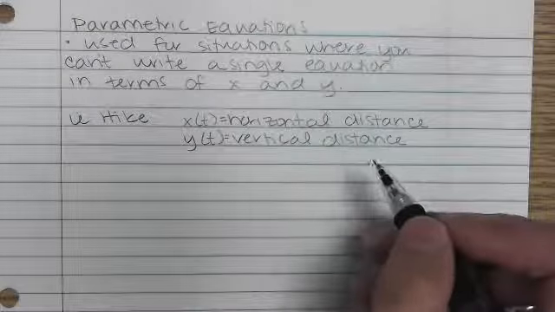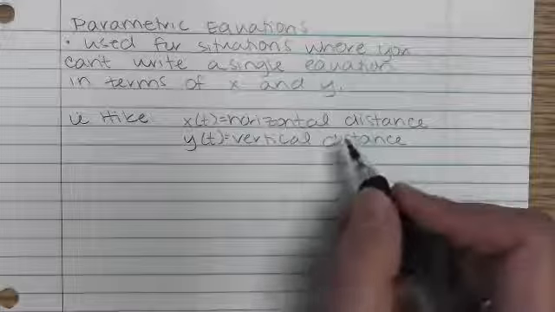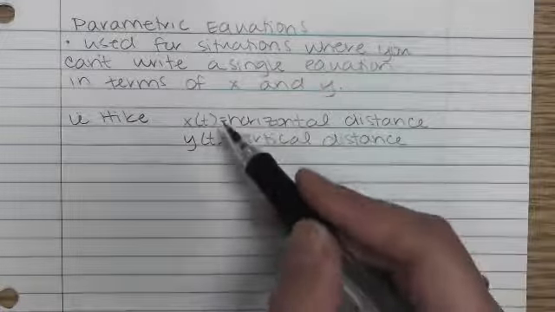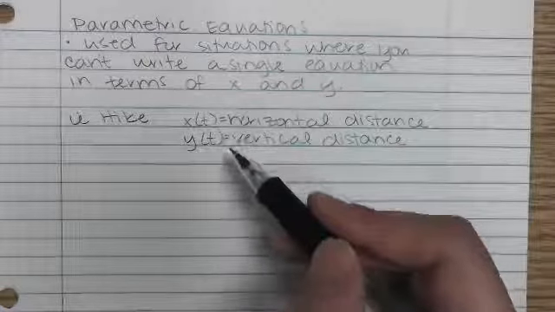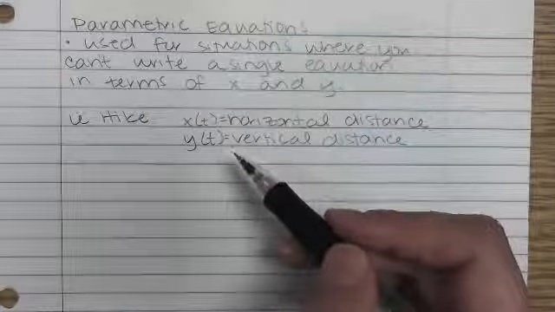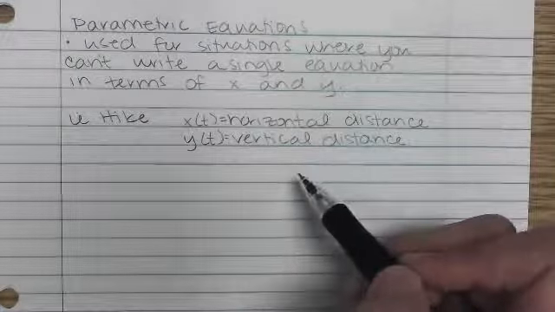It's not a terrible example, but I'm sure you can see some gaps in my reasoning. But this is the idea: we have one common thing, they call it a parameter, and here the parameter would be time, and t is a pretty common variable for a parameter. And then we have two different things that we're measuring in terms of that parameter.